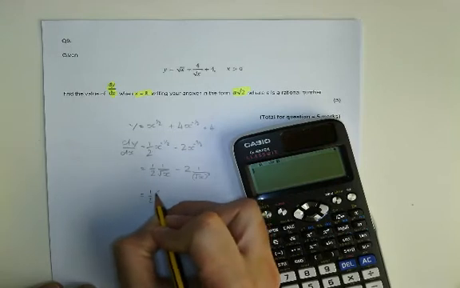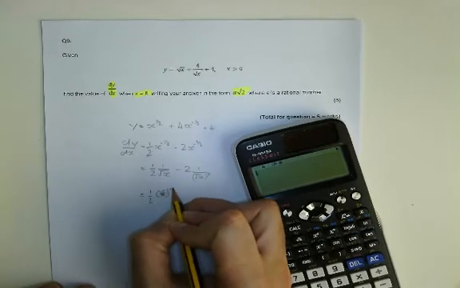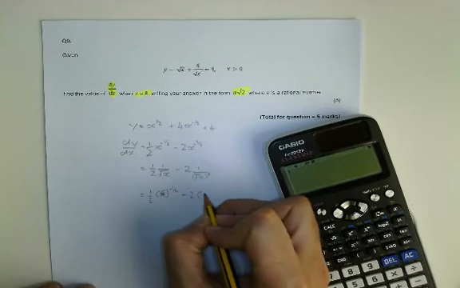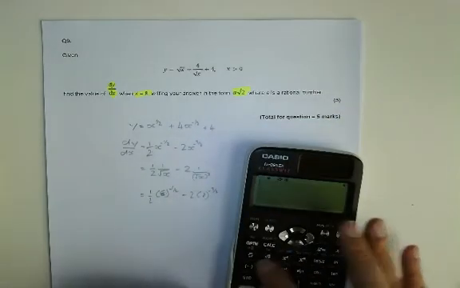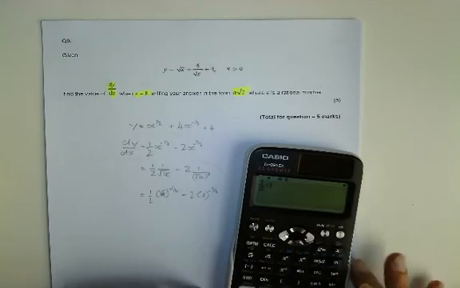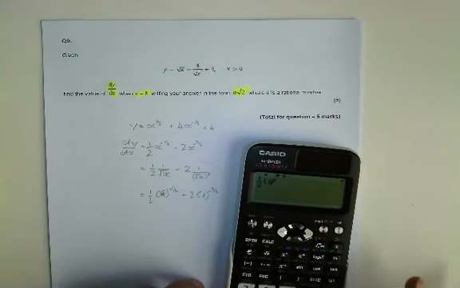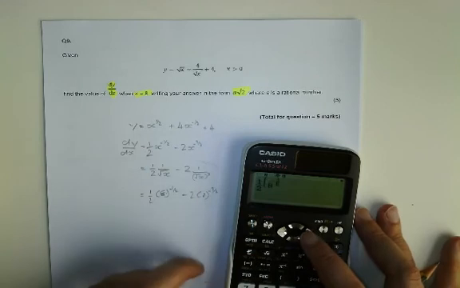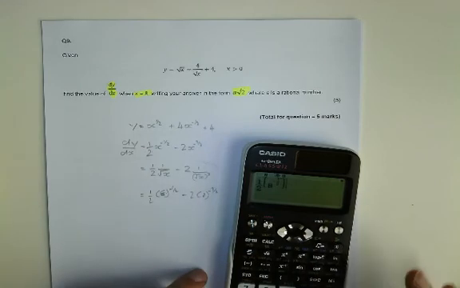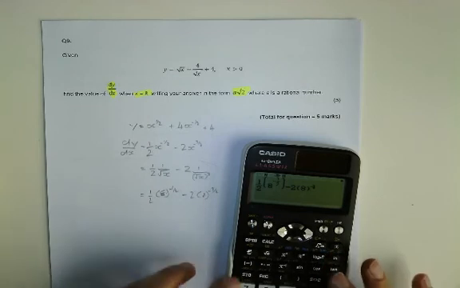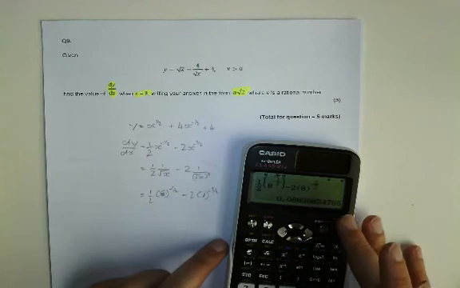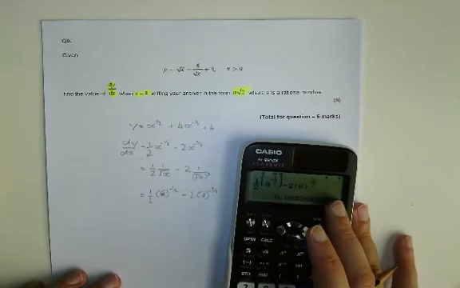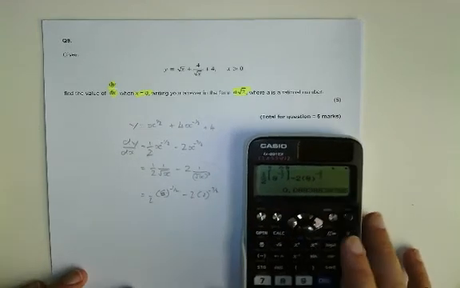So we're going to get a half times 8 to the power minus a half, minus 2 brackets 8 to the power minus 3 over 2, and then just put that into your calculator. Oh, this is one of those ones that will do that.